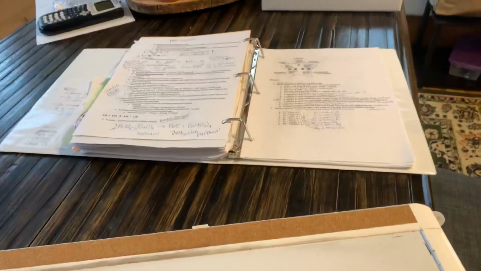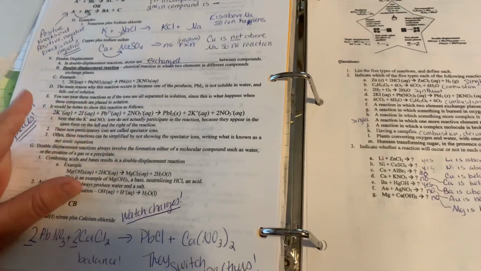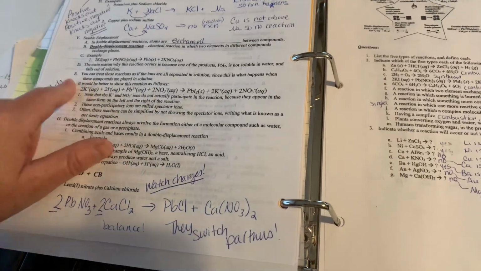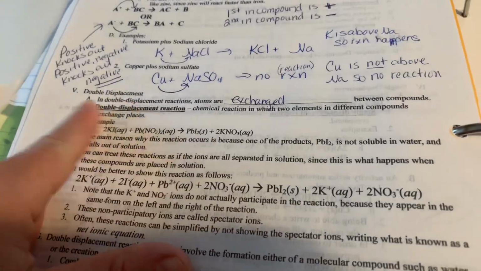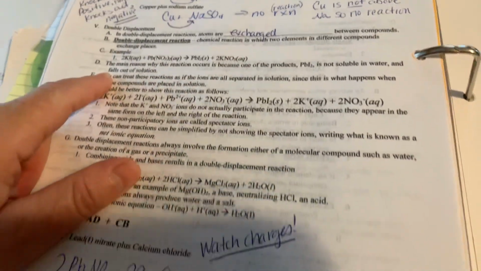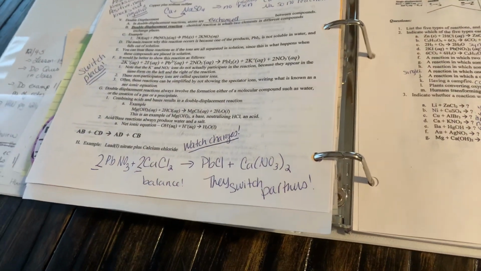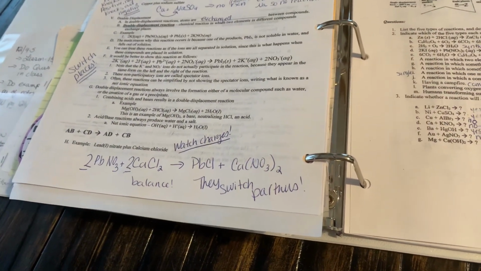Okay, so double displacement or double replacement. They're the same thing. You'll hear them both used interchangeably. In your notes, it says double displacement, but you'll hear me call them double replacement. The big thing about double displacement or replacement is that they switch places.